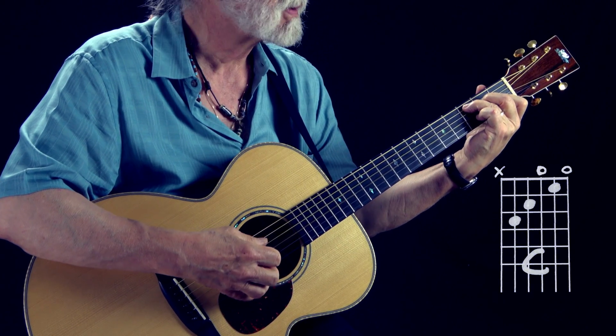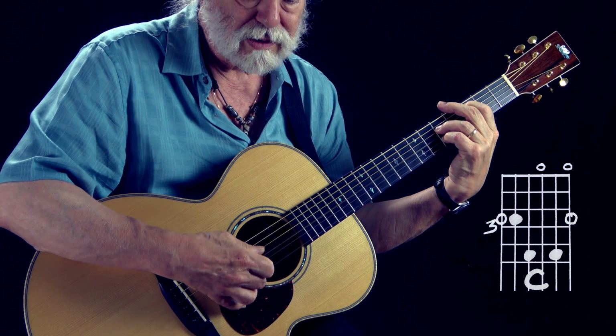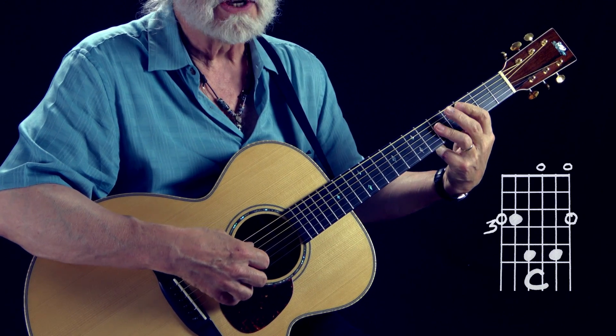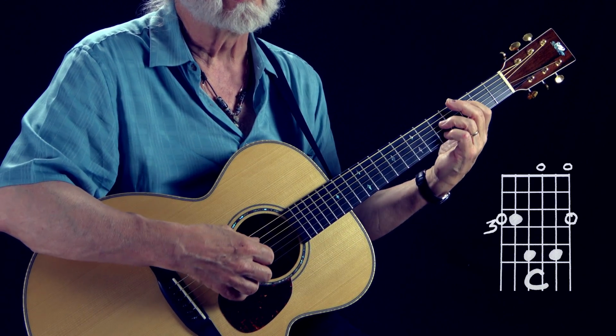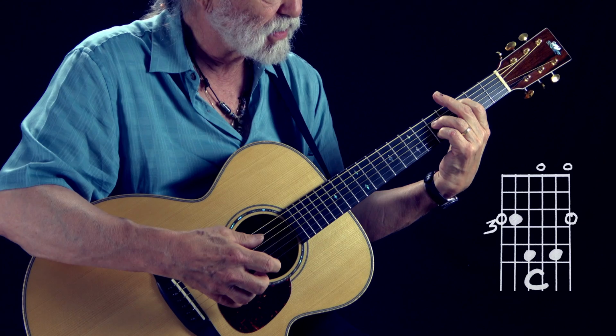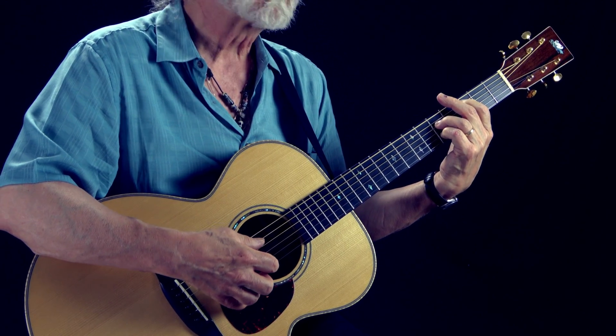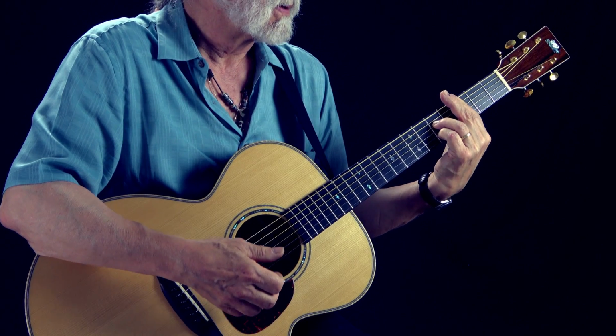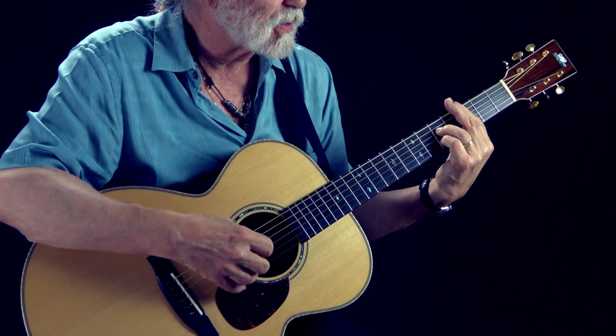So we have this A shape, but we can leave the 1st and 3rd string open because they're open in first position. So this C chord could look like this, where we've taken an A shape and opened the first two strings. We could also make it a C7 by barring behind these two open, these two notes of the 5th fret.